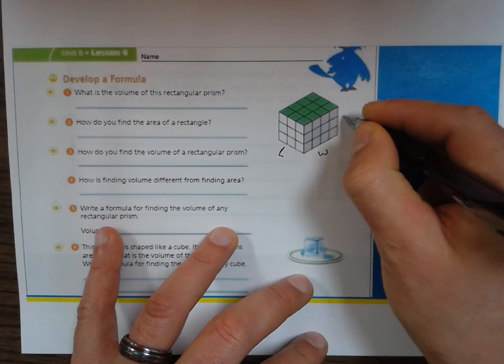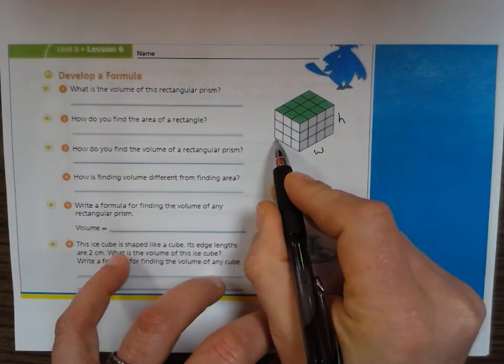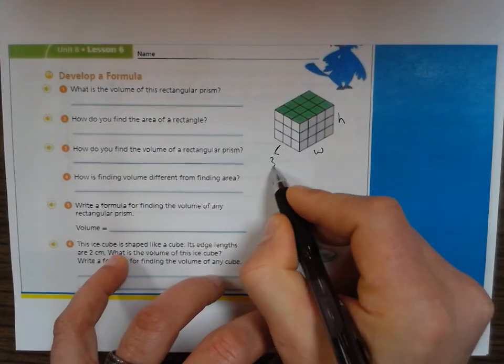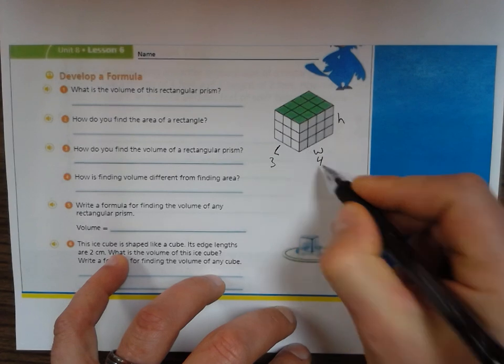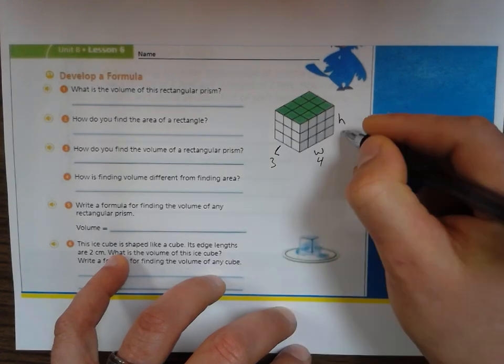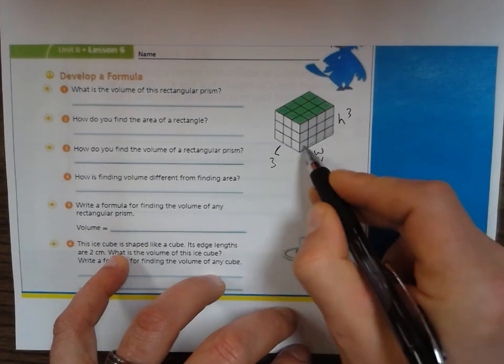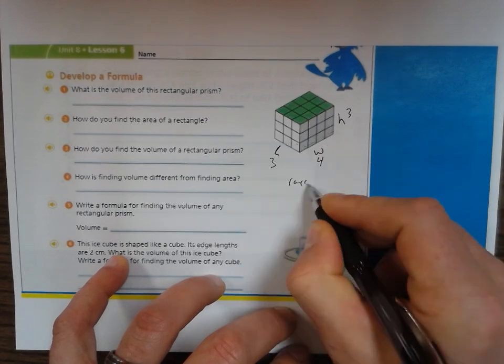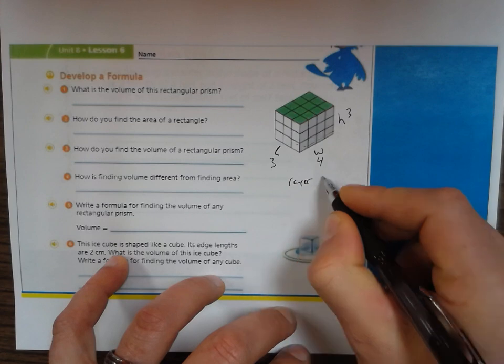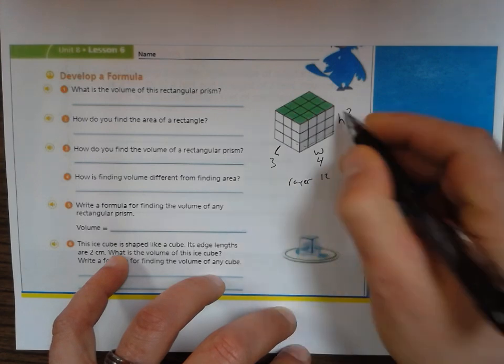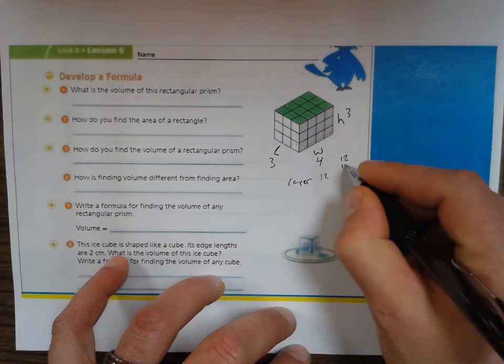Well, I see 3 along this side, I see 4 along that side, and I see 3 along that side. So my bottom would be a 3 by 4. So each layer would have 12. But I have 3 layers. So 12, 12, and 12. Obviously that would be 36. So it would be 36.